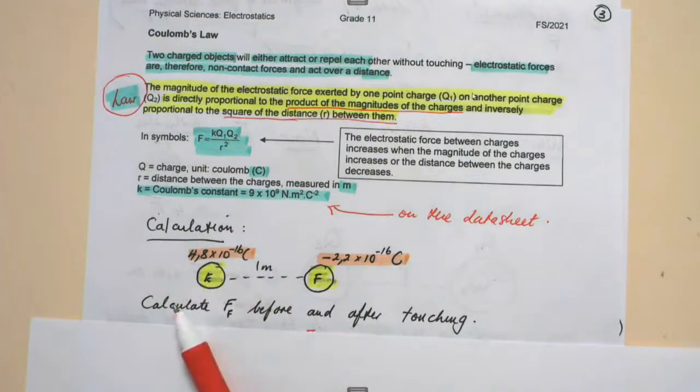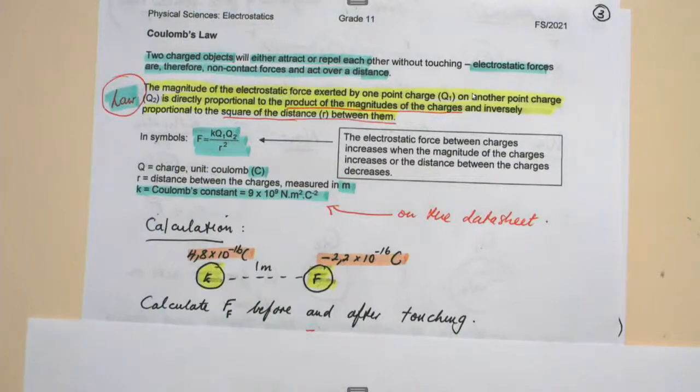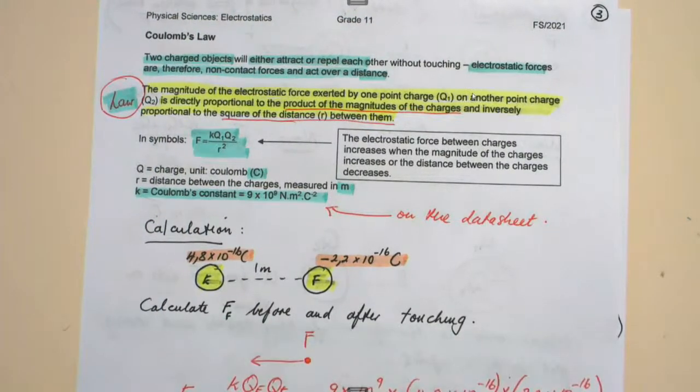So it's a straightforward calculation to know what will be the force on F. So I know that there's going to be a force on F, there's going to be a force on E, and I want to know what will be the force on them.